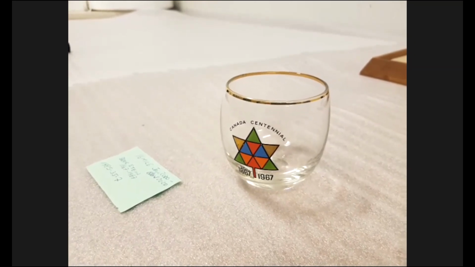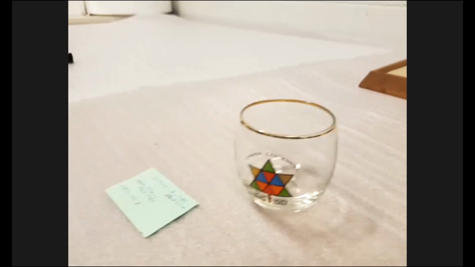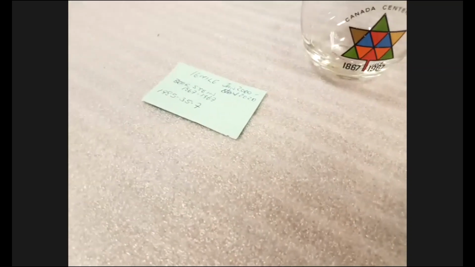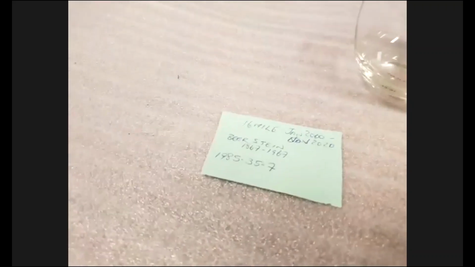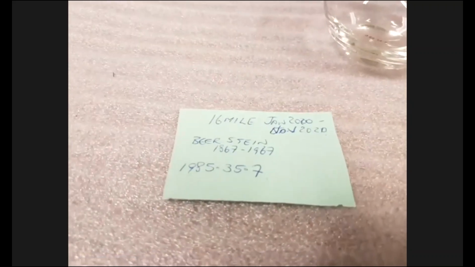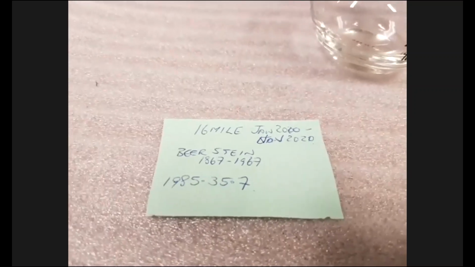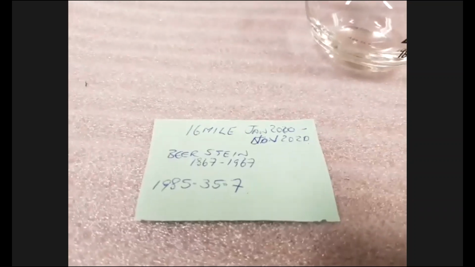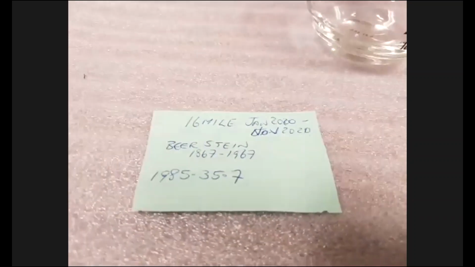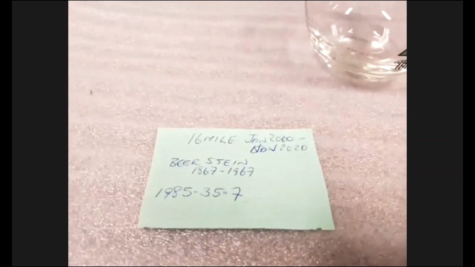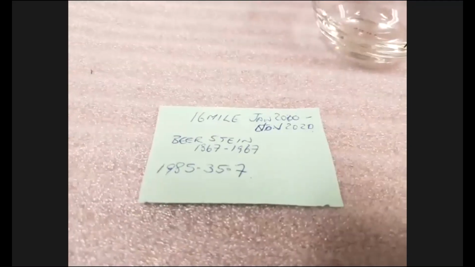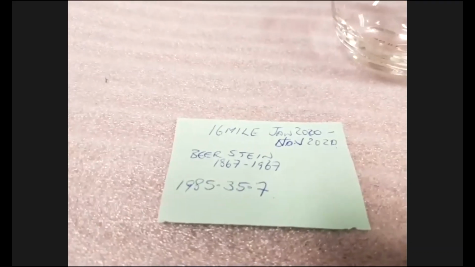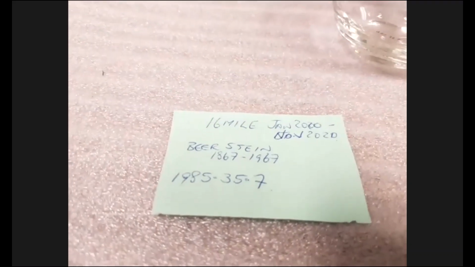but I don't have any personal experience from drinking from a cup like this. Another fun fact is we actually have two glass objects from the centennial, and one of them is actually currently on display at a satellite location. And when we do that, very simply, we often just leave a note in the drawer where that object lives. So if you look at this, you can see that the beer stein that we have from 1967 is actually currently on display in our heritage display up at 16 Mile Sports Complex.